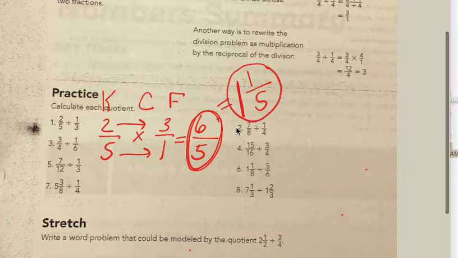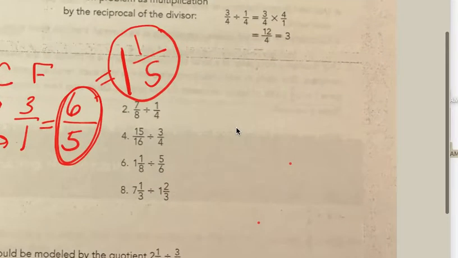I'm going to go down to number 8, because I probably need to do one like this as well, since now I see some mixed numbers. So I see 7 and 1/3 divided by 1 and 2/3. I cannot divide or even multiply if I have mixed numbers. You have to change them to an improper fraction. You can do that by doing the check mark like I talked about in class, or you could do the little roundabout thing, whatever's easiest.